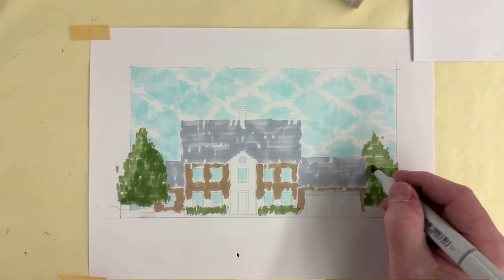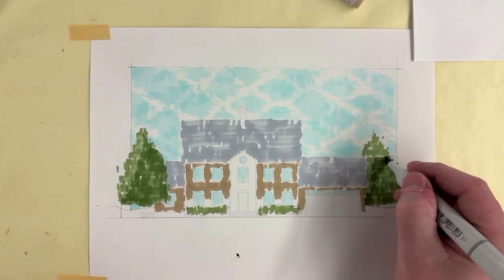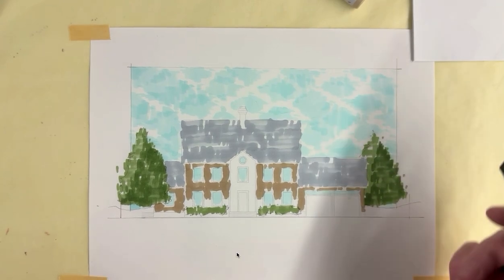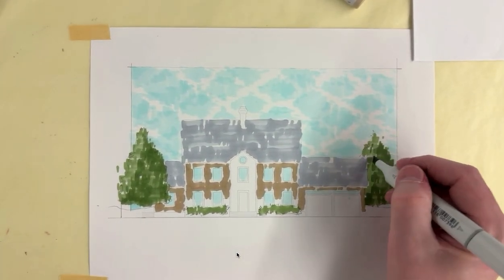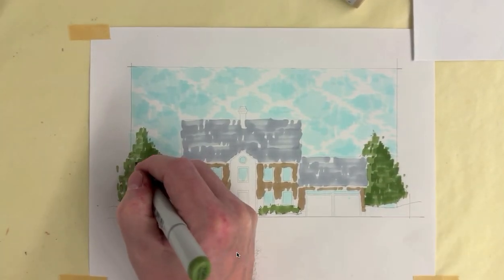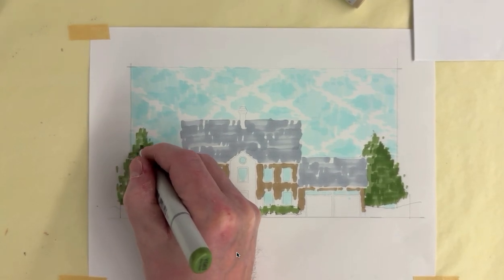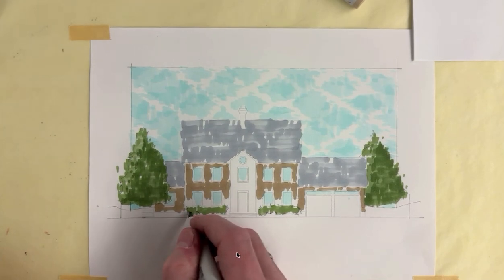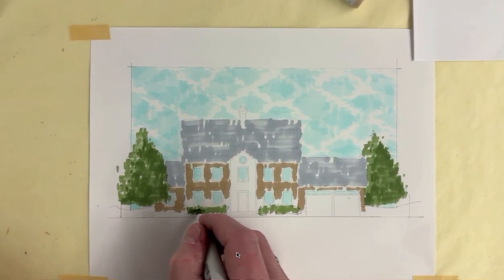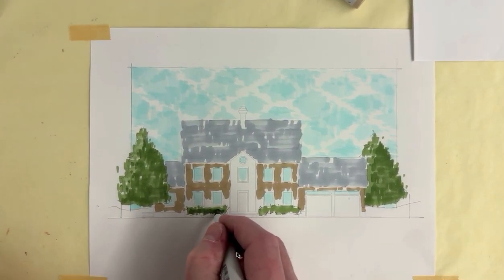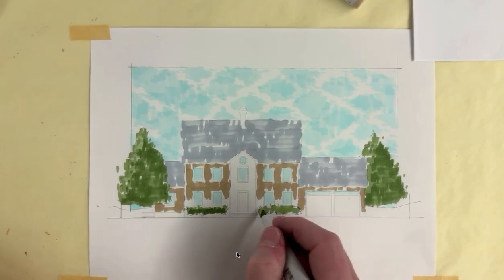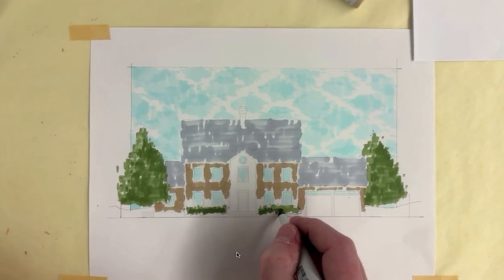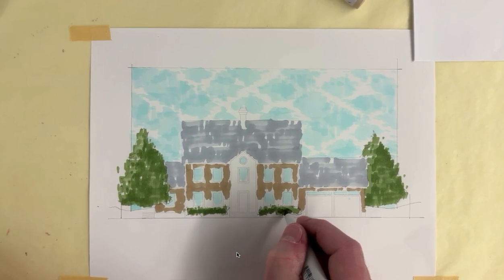And again, this is the same green you used the first time. We're just putting a second layer down. Put a couple dots on there, so it's not a super distinct line. I'm going to do the same to the bottom of my shrubs. I'm going to fill in at least 3/4 of them. A couple dots there. And here I'm just going on the bottom.